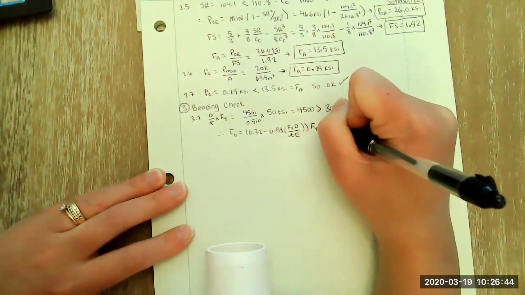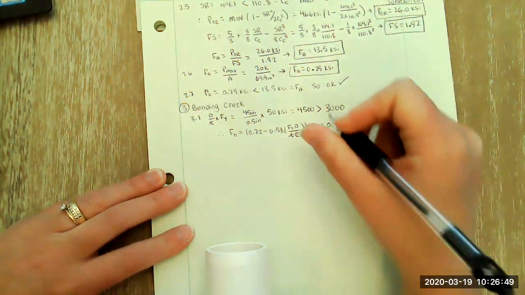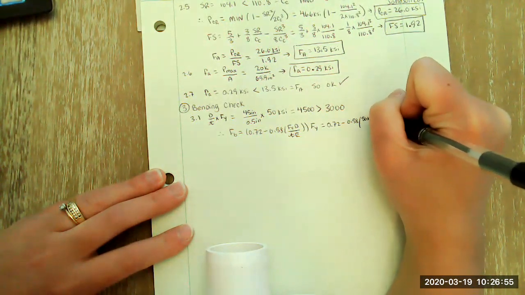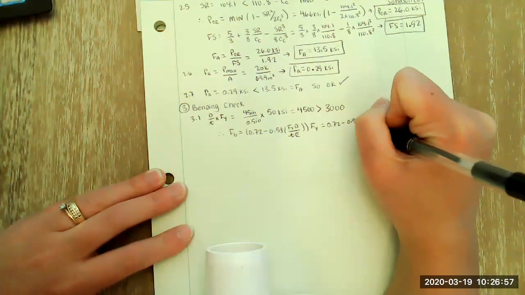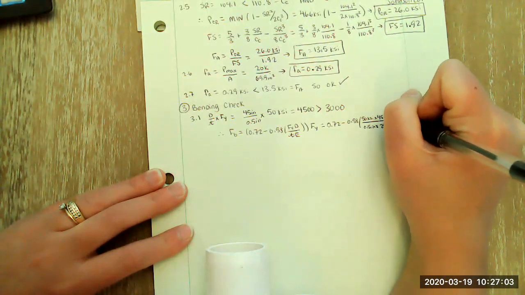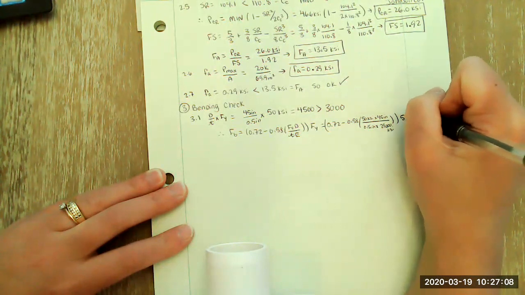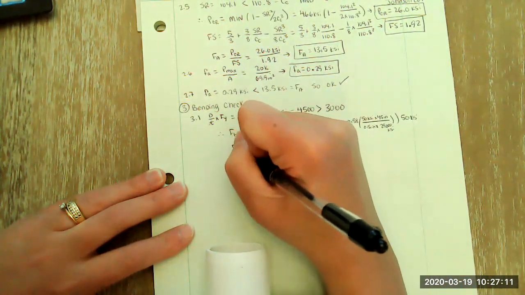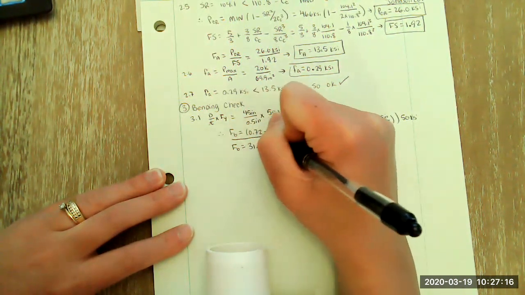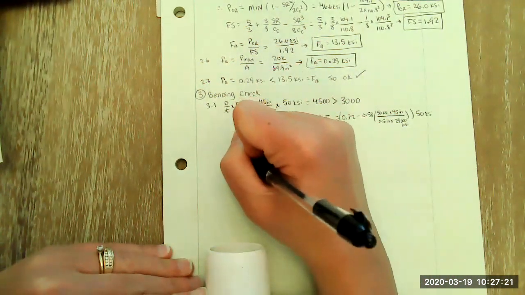Or plugging in numbers, we have 0.72 minus 0.58 times the quantity 50 KSI times 45 inches divided by half an inch times 29,000 KSI. That quantity times our yield strength of 50 KSI gives us an allowable bending stress of 31.5 KSI.